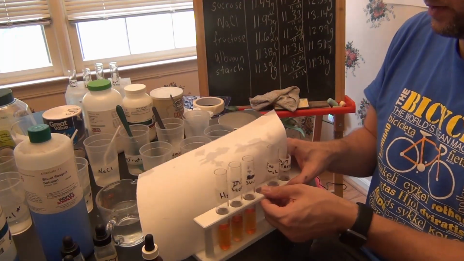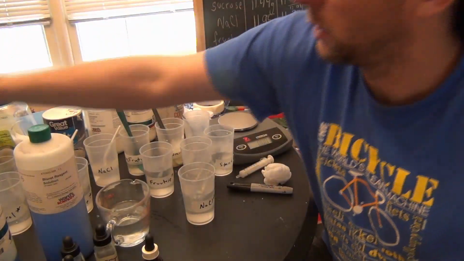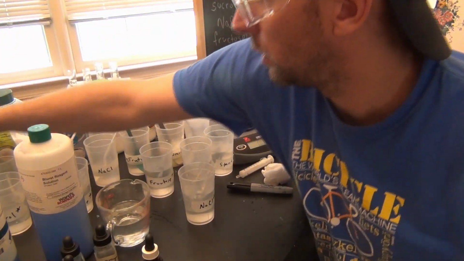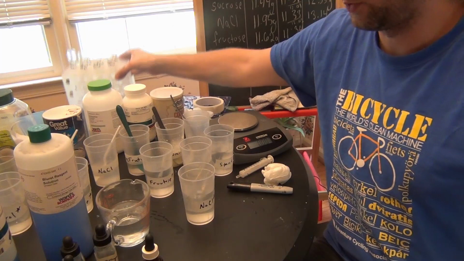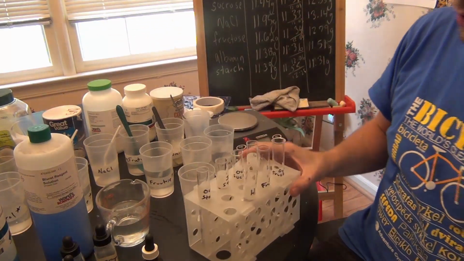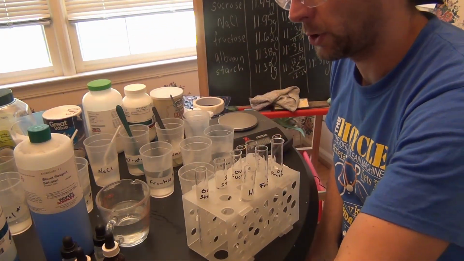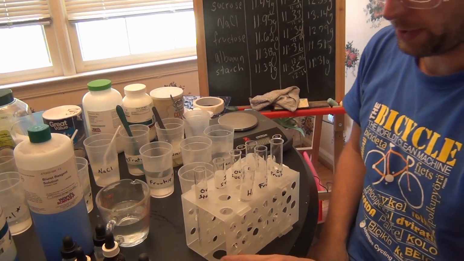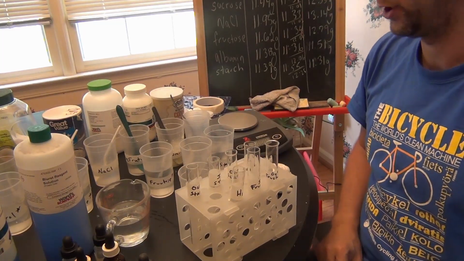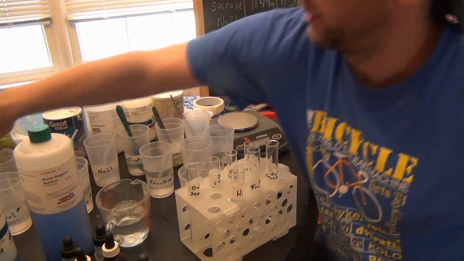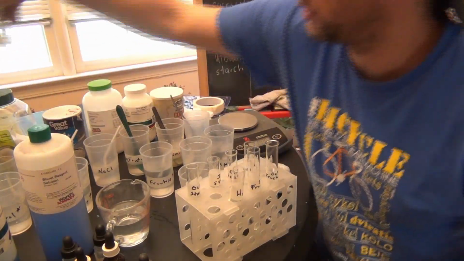The final test to see what else was transported is we're going to look for simple sugars. The simple sugar test uses what's called a Benedict's test. I'm actually going to switch out containers a little bit here.